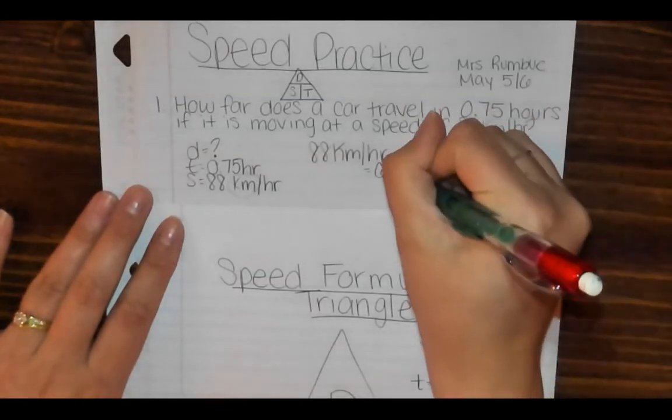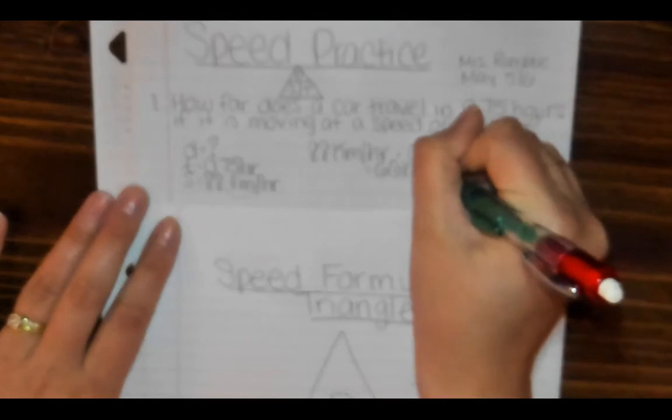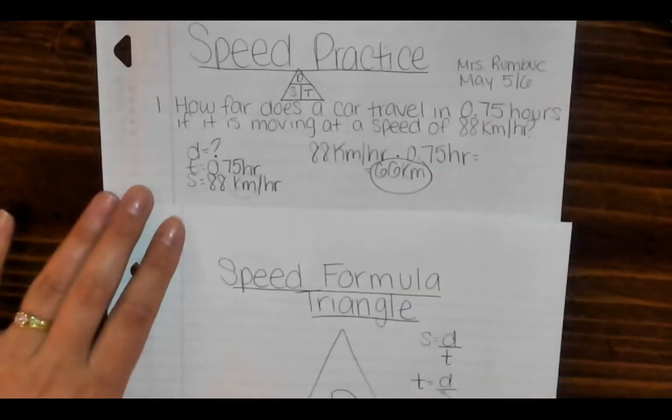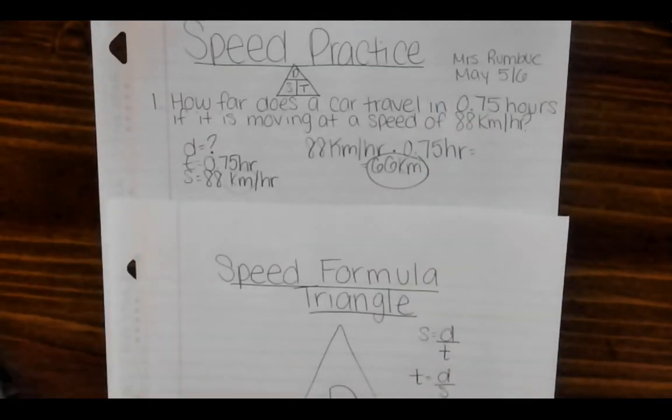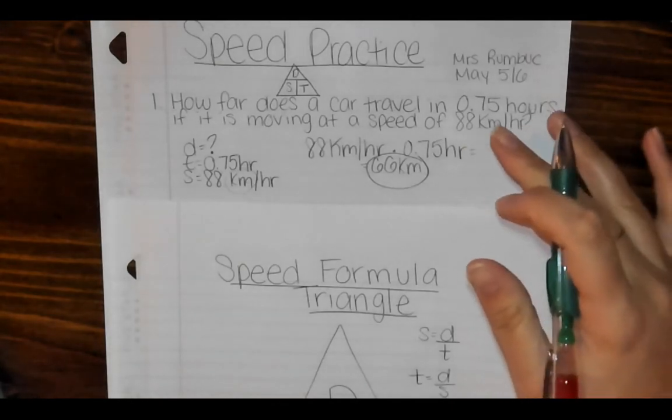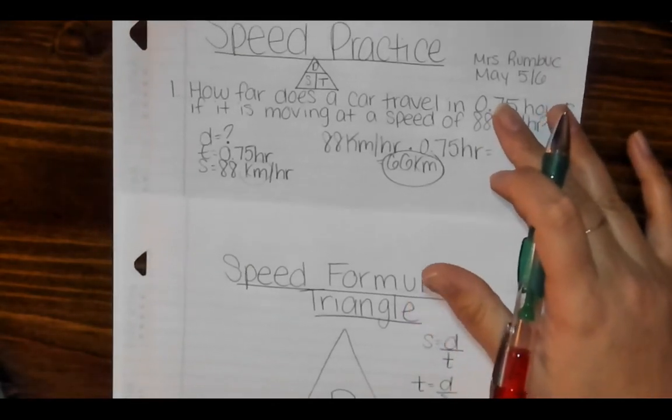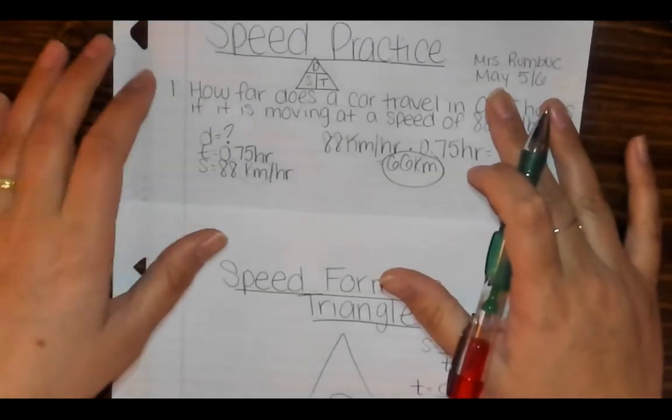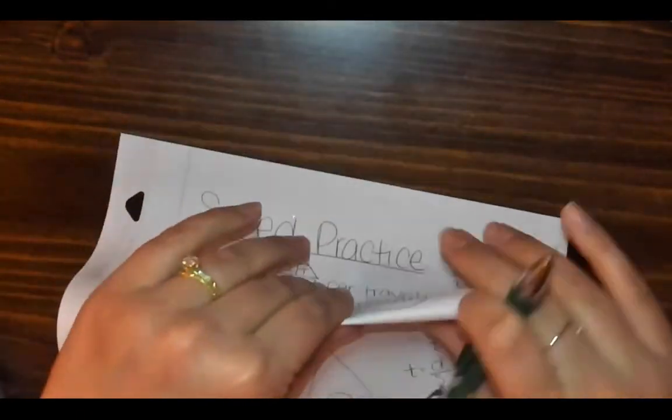So we know that our distance is 66 kilometers. And we're going to go ahead and circle that final answer. Okay, so you should have gotten 66 kilometers. Let's go ahead and move on to the second question.